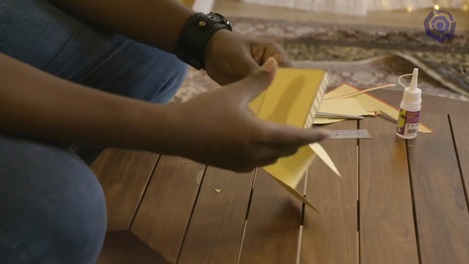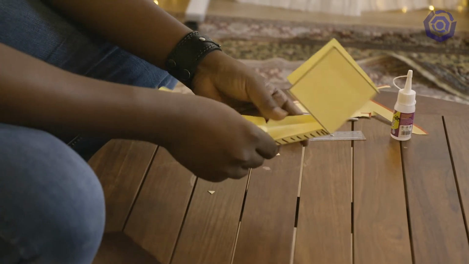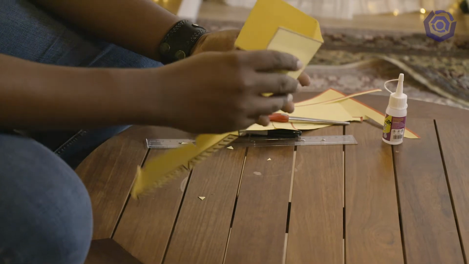So all the ends are folded, all the flaps are folded, so let's start putting it together.